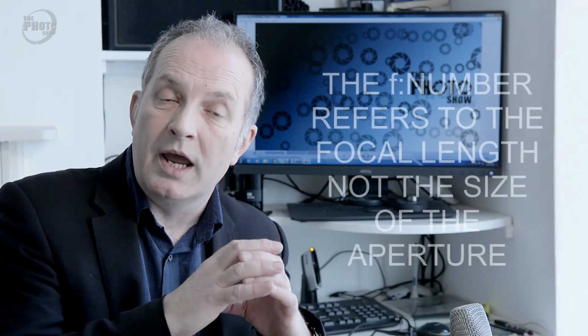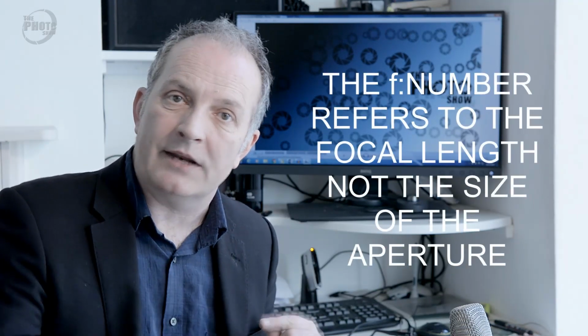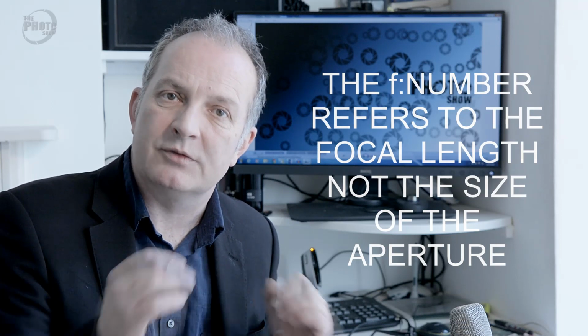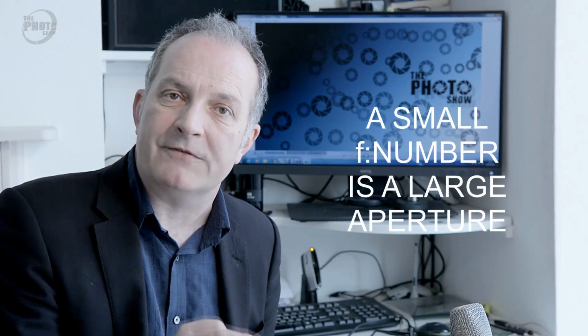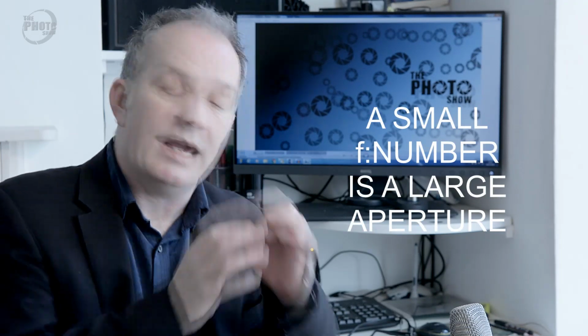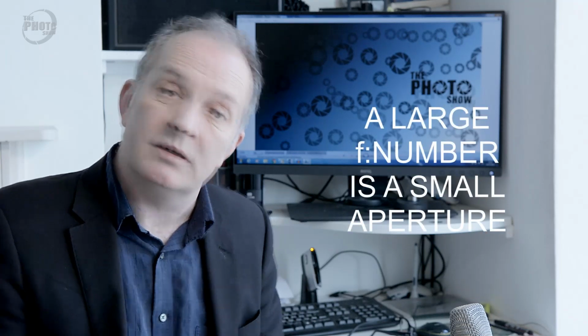The number actually has very little to do with the actual size of the hole. It's actually referring to the focal length that hole allows the light to achieve. Now this is probably getting a little bit too complicated, so we'll cover this in more detail later on. But just for now, the most simple thing to remember is a small f-number, f2.8, is a large hole. A large f-number, f22, is a small hole. So let's have a look at a lens of a camera, and we'll show you exactly how the aperture works and how you adjust the size of the hole, or aperture, within the lens.